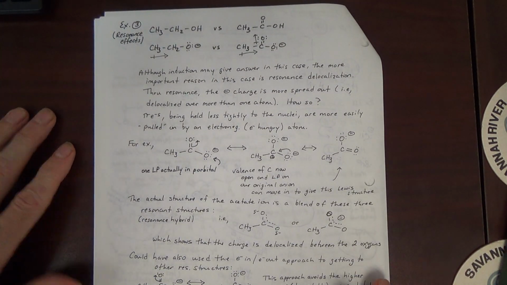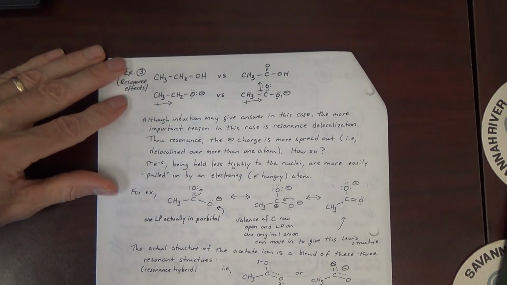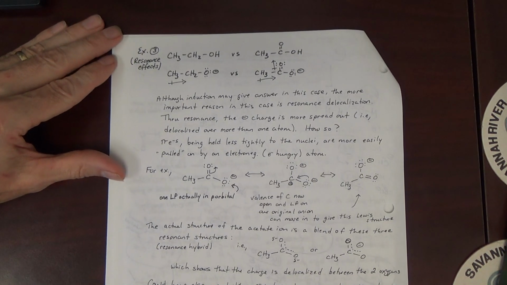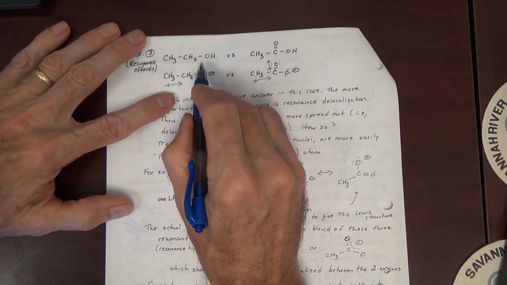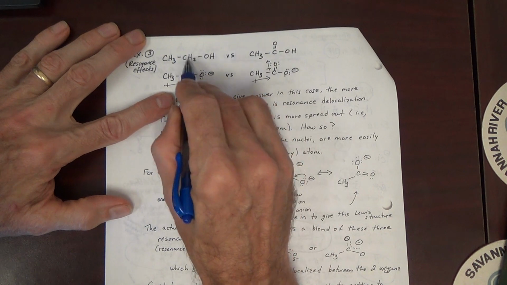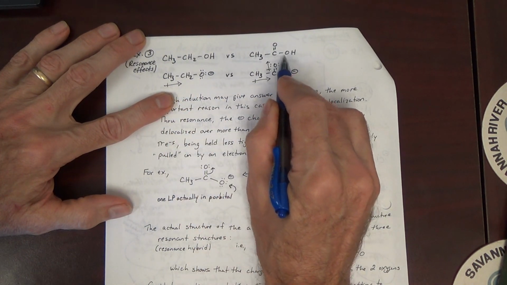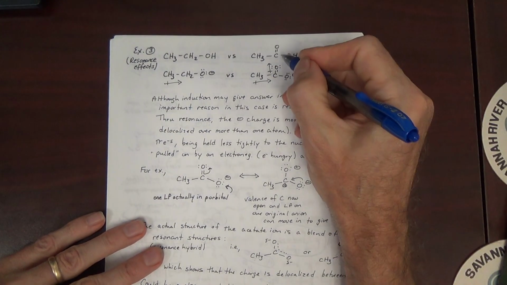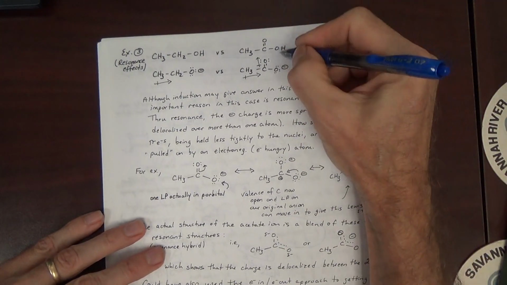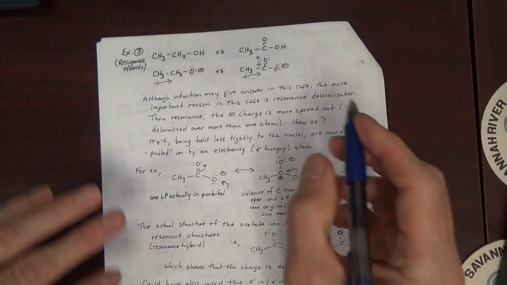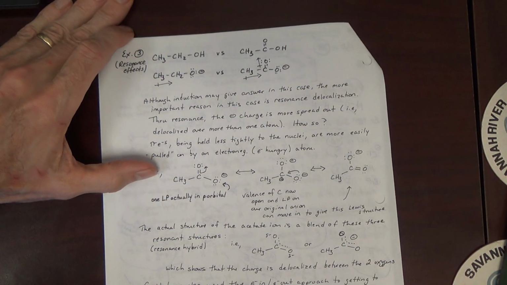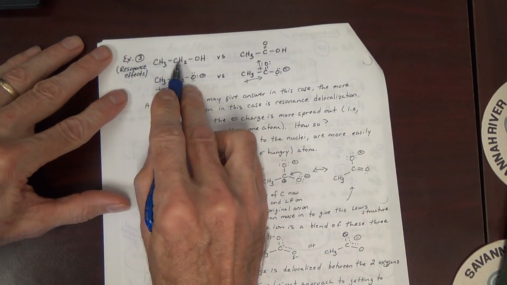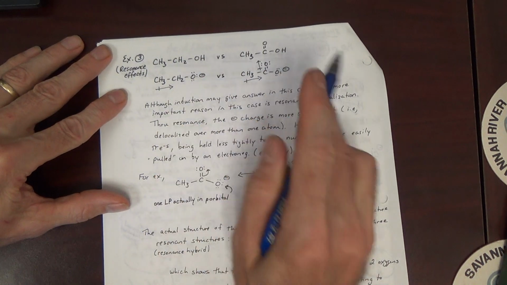Next is going to be resonance effects, number 3. Question: which compound is more acidic, the alcohol or the carboxylic acid? Now the name probably gives you the answer. This is called an acid because it is acidic. But let's explain why. Of course we're looking at the OHs because the CHs are not as acidic. So which OH is more acidic?